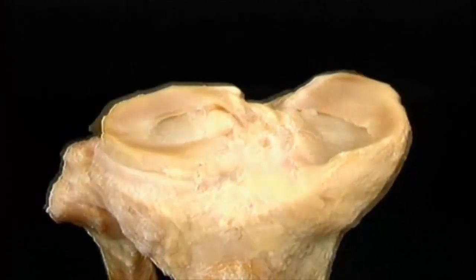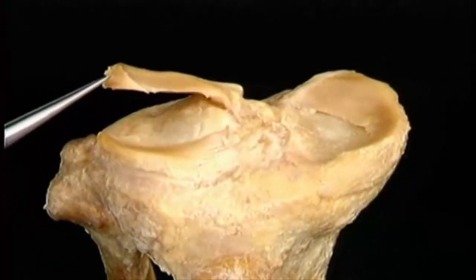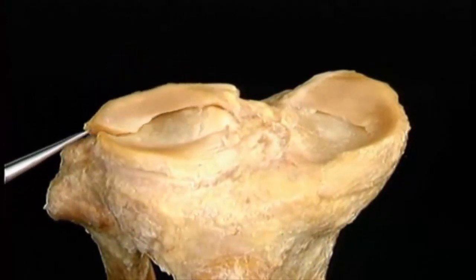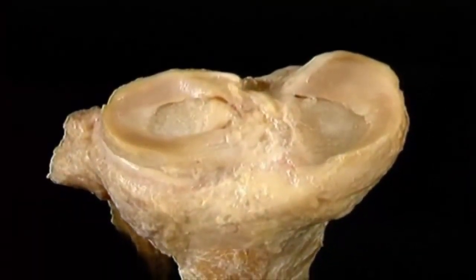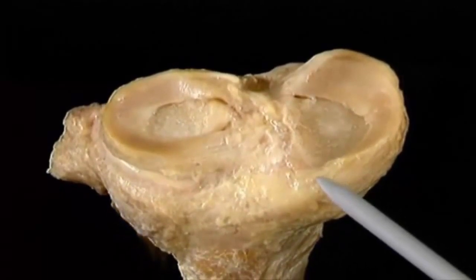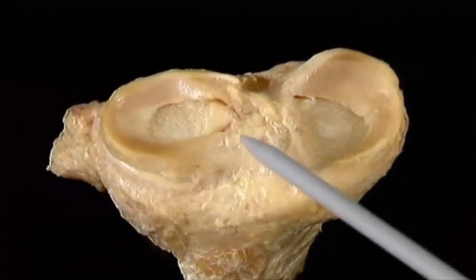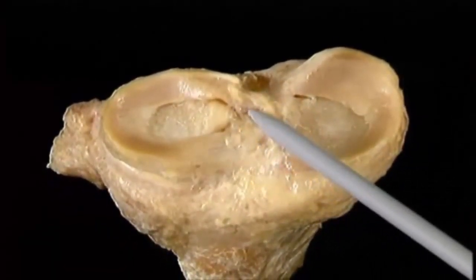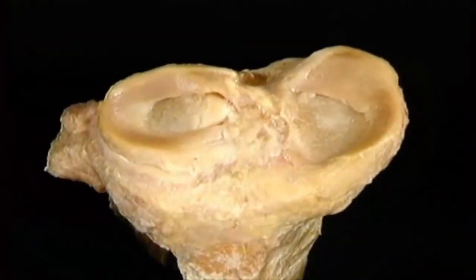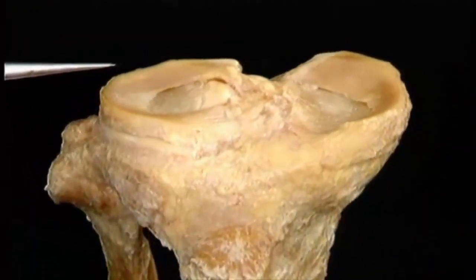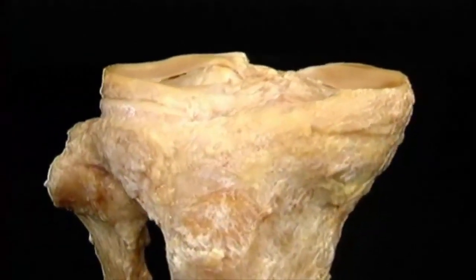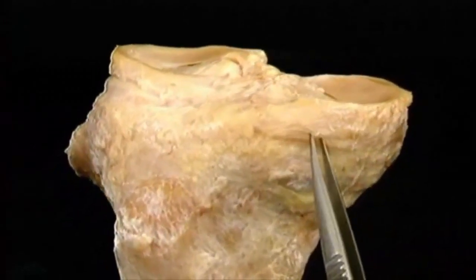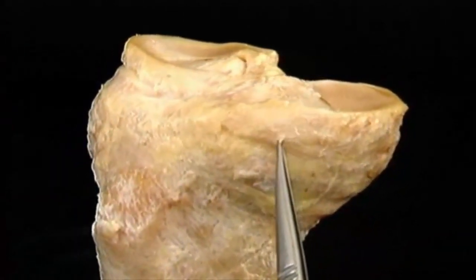In cross-section, each meniscus is thick at the outer edge and thin at the inner edge. The two ends of each meniscus are attached to the interarticular area of the tibia, the medial ones far apart, the lateral ones close together. In addition, each meniscus is attached all the way around its edge, both above and below, to the joint capsule. Here's part of the joint capsule. We'll see more of it later.